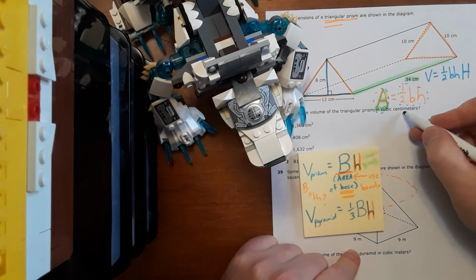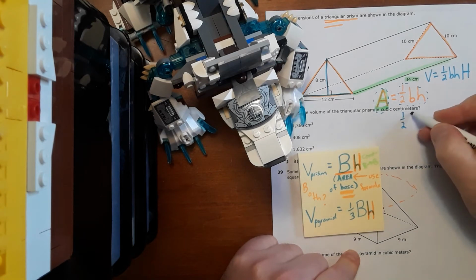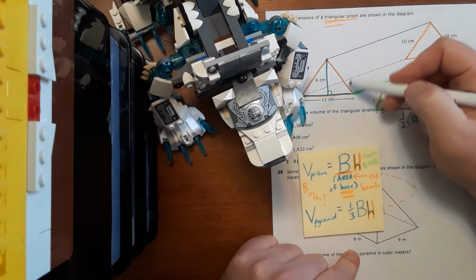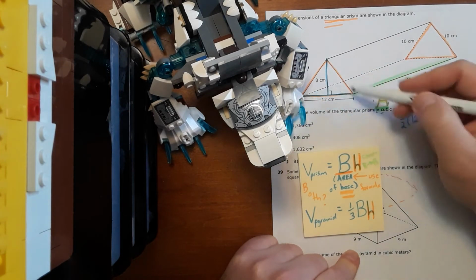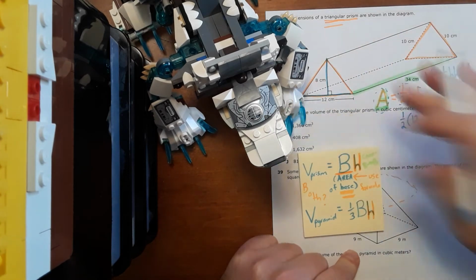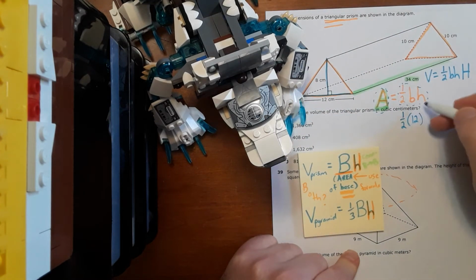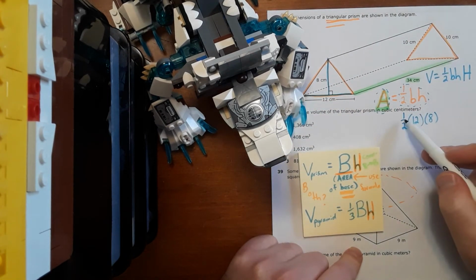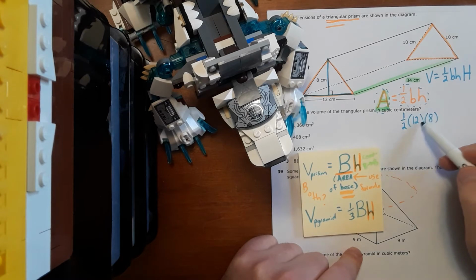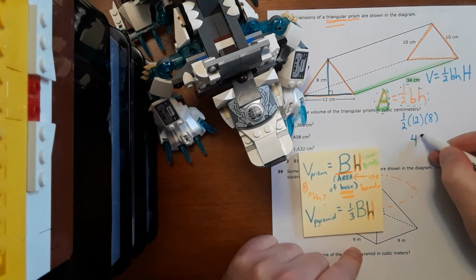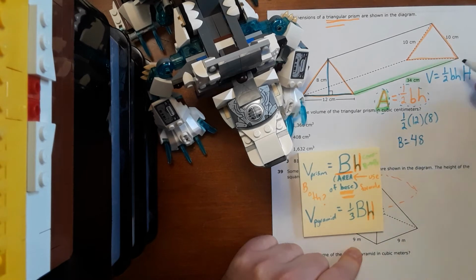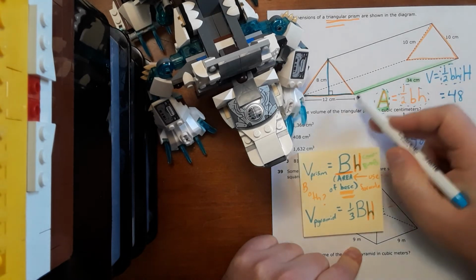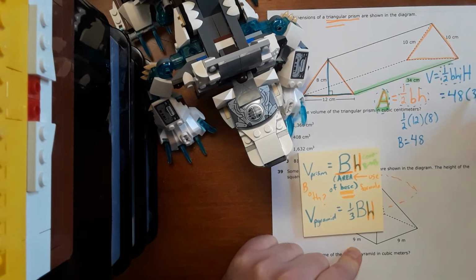I've got 1/2 times 12. This is only dealing with the base, and it's only trying to find the area of the base, not the whole entire prism. So 1/2 times 12 times the height of, again, just the base. That's 8. Now I'm going to be sneaky here. 1/2 of 8 is 4, and 4 times 12 is 48. So B equals 48. That was all this here. So the volume equals 48 times, and then the height of the whole thing is 34.